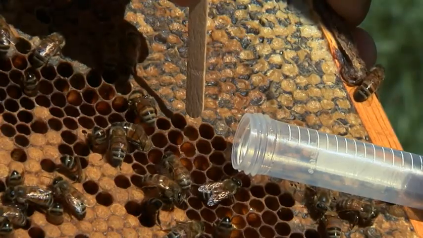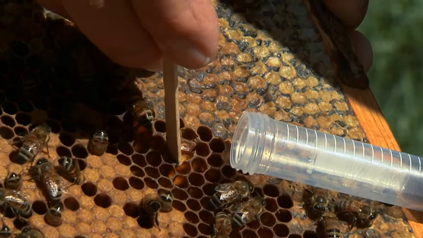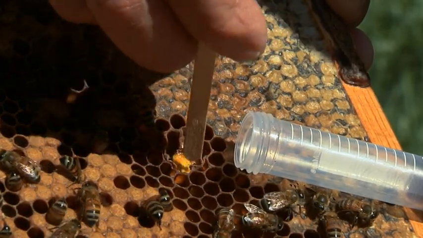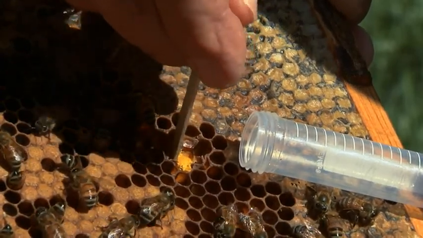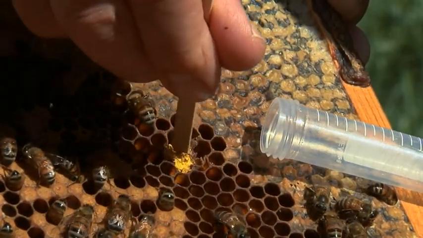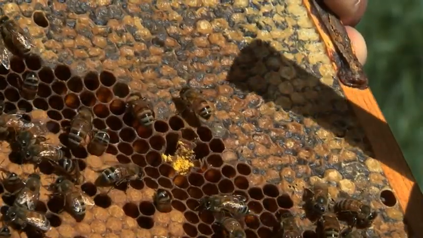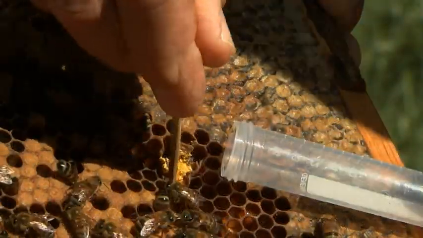If so, take one end of a sampling stick and insert it all the way to the bottom of the cell and rotate the stick all the way around the cell, scraping the pollen as you go. You may damage adjacent cells as the stick is slightly larger than a cell, but this is normal.